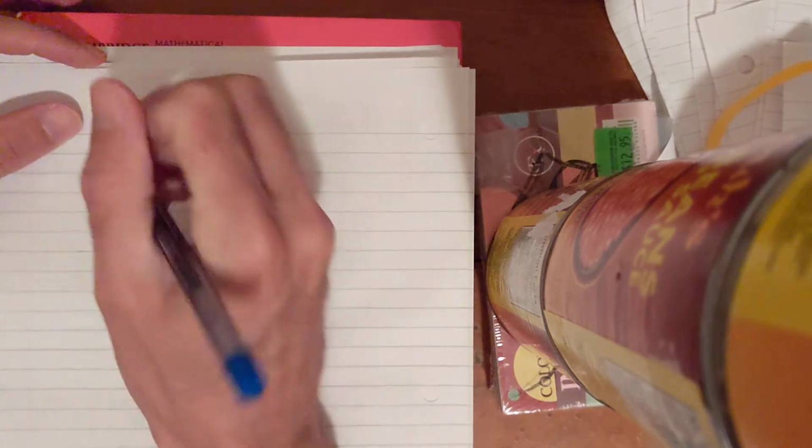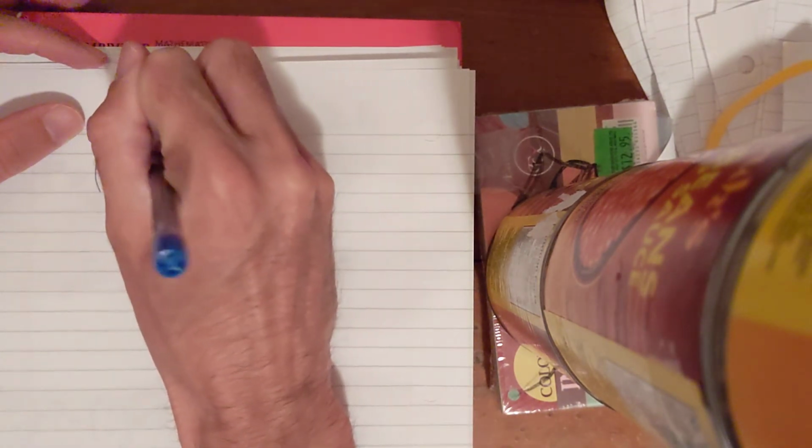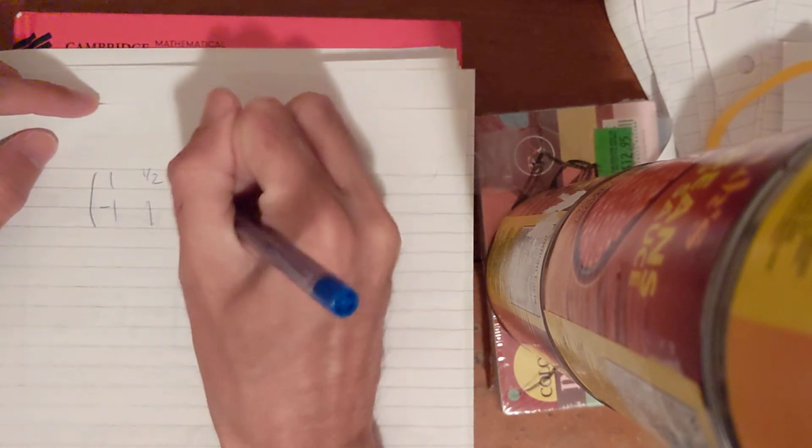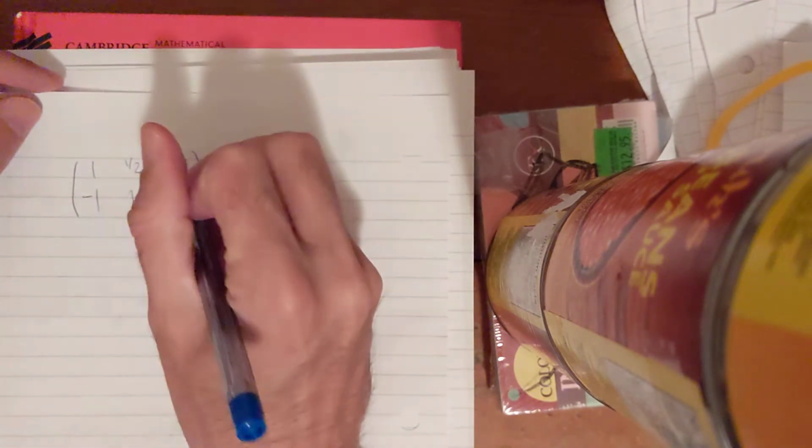In other words, we have to find the coordinates of (a, b) relative to this basis. So I reduce.